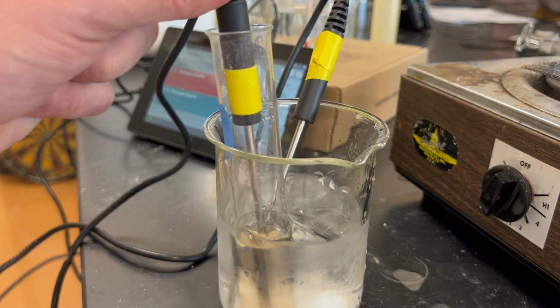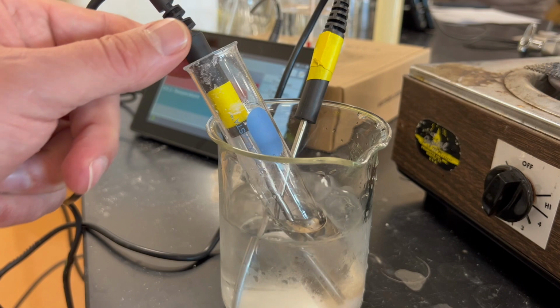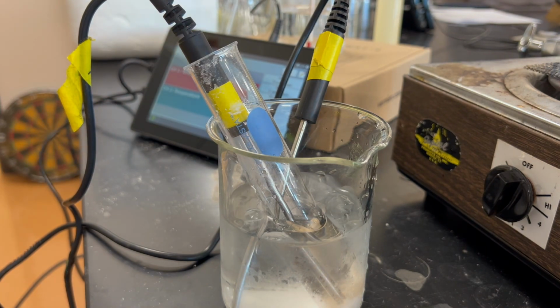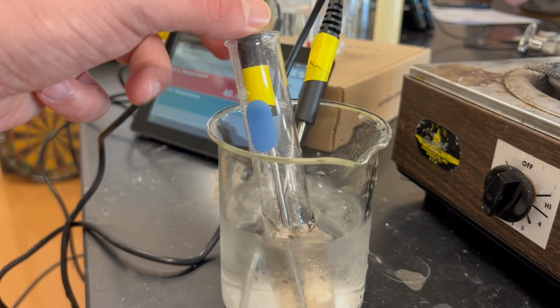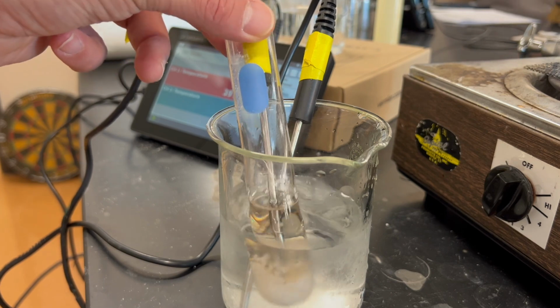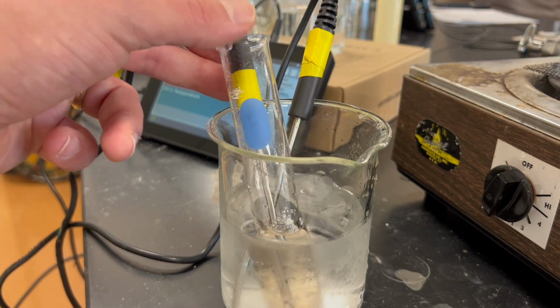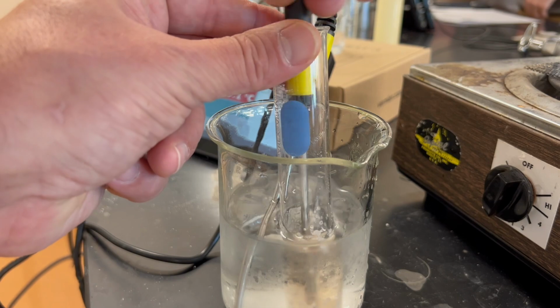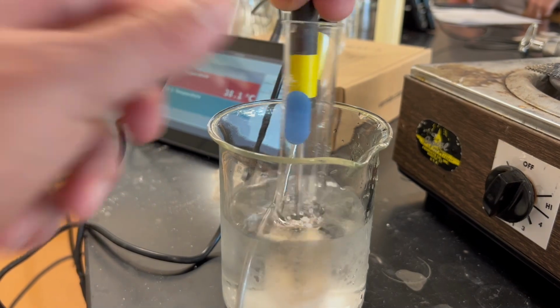Our first 30-second reading is now down to 42.0. And we notice that the unknown is starting to solidify. We're going to keep stirring.